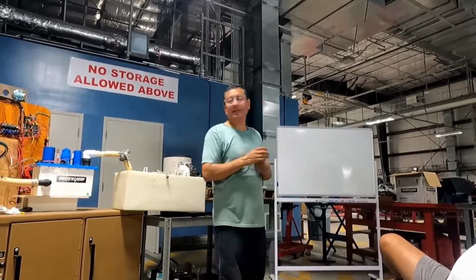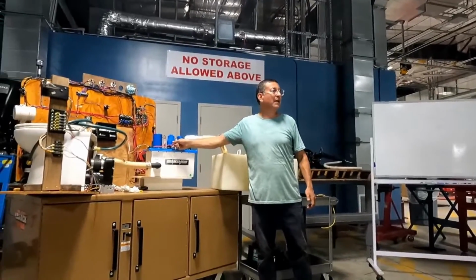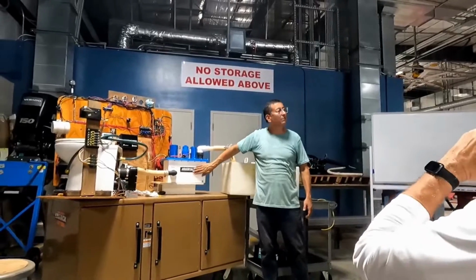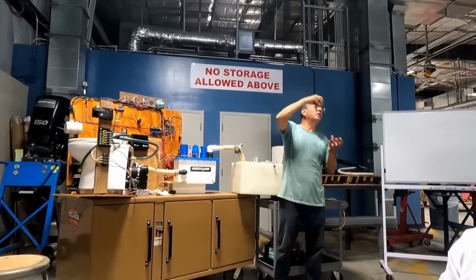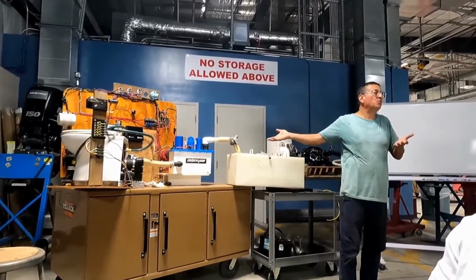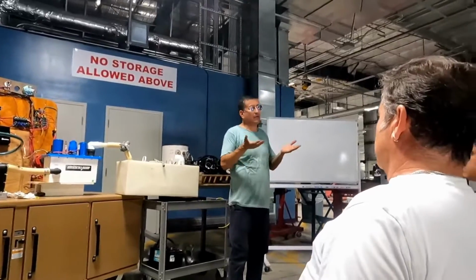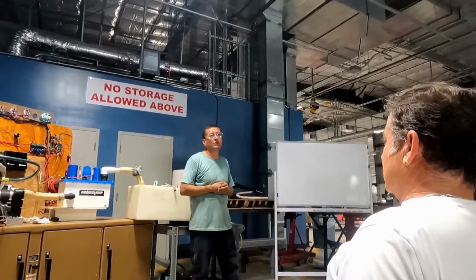Yes, the anode here is magnesium or zinc, and the service manual of this equipment recommends periodically removing it here and replacing the anode with a new one. How often? It depends on how you use the equipment, but it's around 3 months. Okay, but it depends on the use.